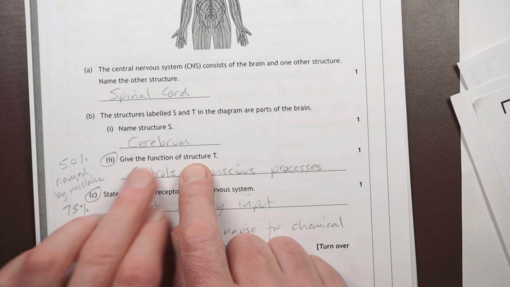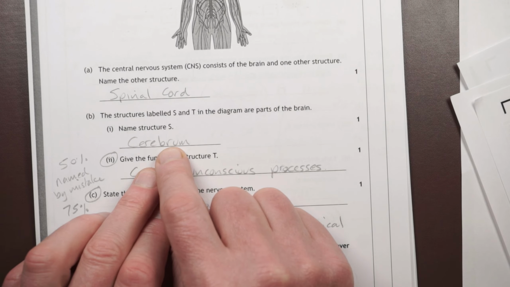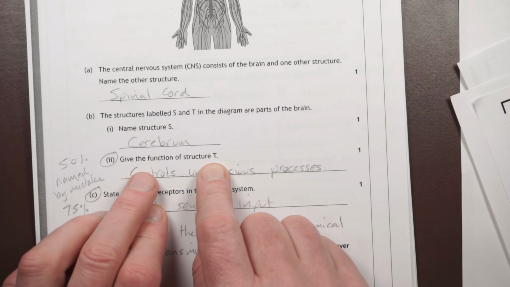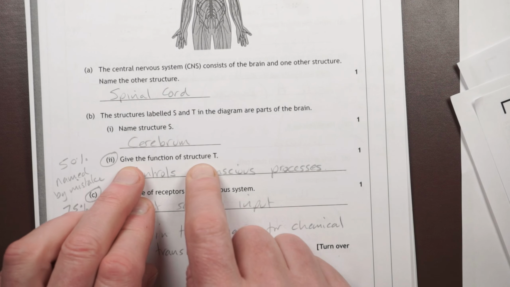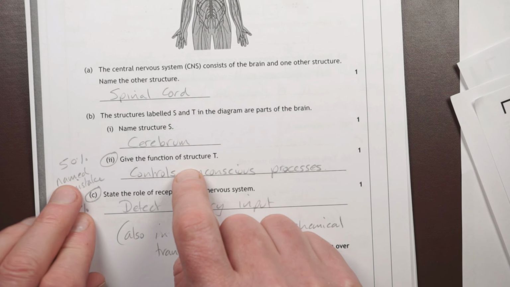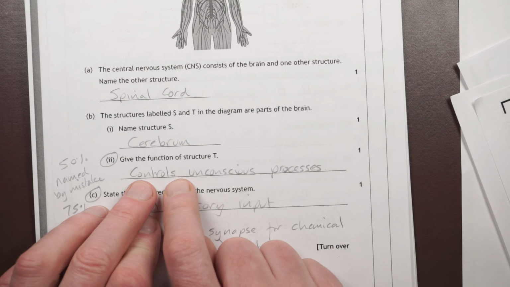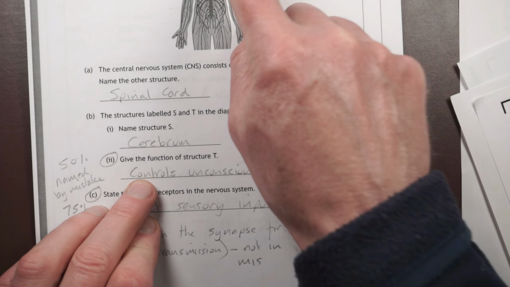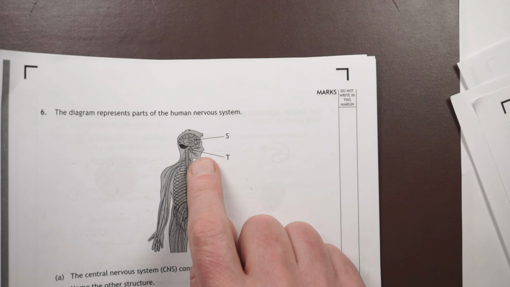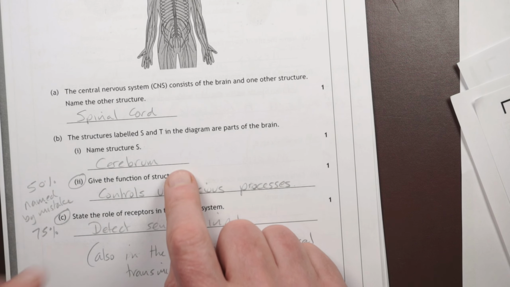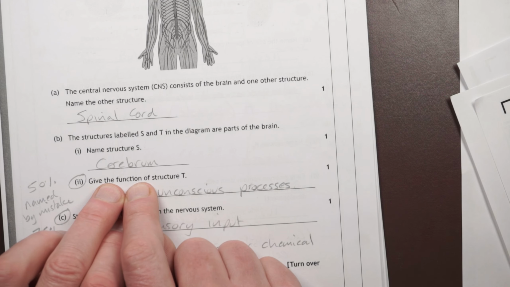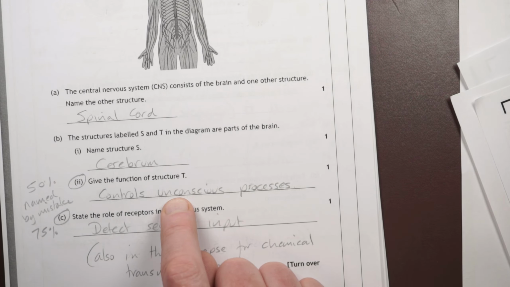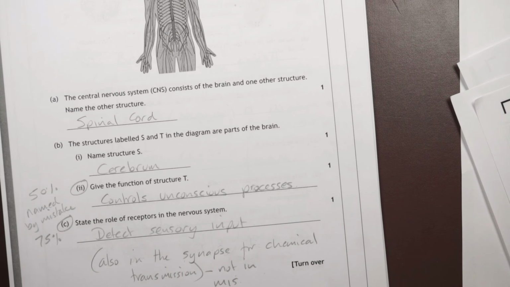This looked like a simple reading of the question problem. 50% of the students missed this one because they were asked to name structure S. They just assumed they were going to be asked to be naming structure T. They hadn't read the question carefully. And I think a lot of students, according to the report, just gave the name of the structure T, which is, of course, the medulla, instead of giving its function, which is what they were asked for. A simple question of just being careful there.